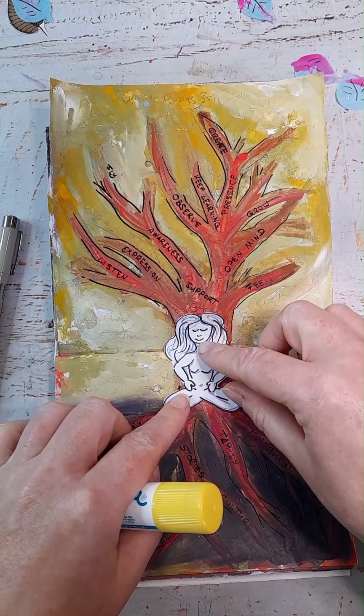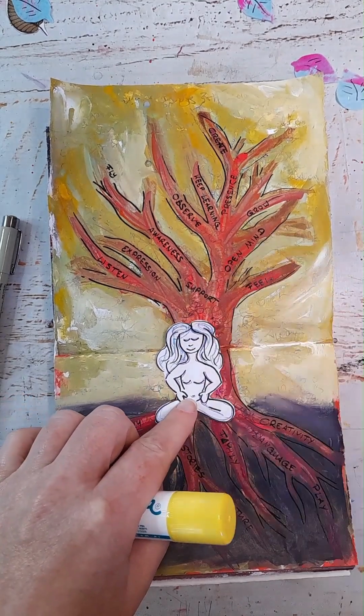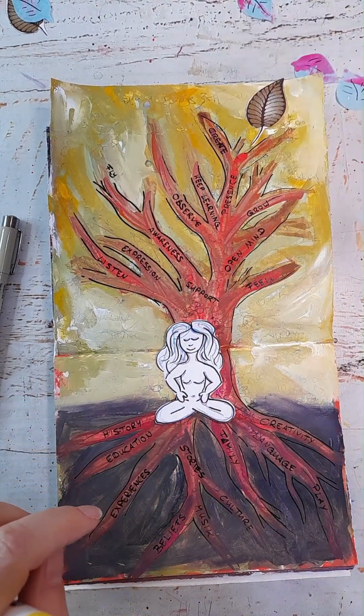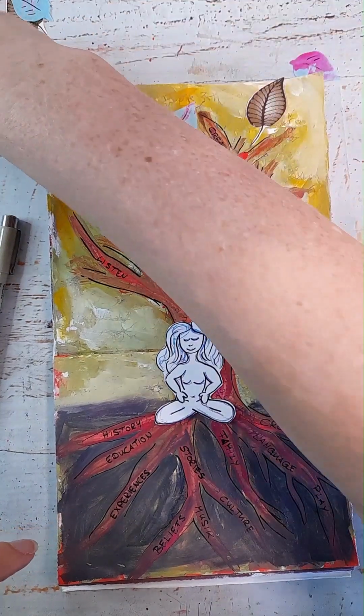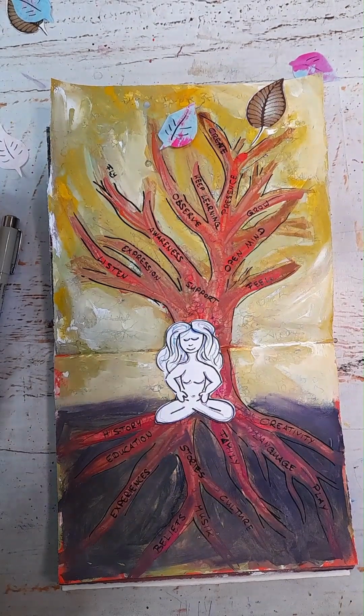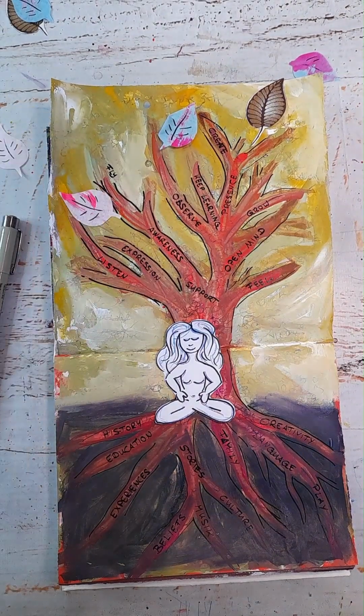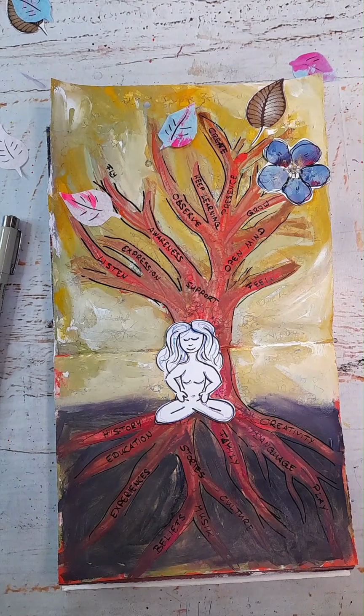And after that, I do outline my tree a bit more to bring it out more on my page. And then I just place or arrange all my flowers and leaves on the page and glue them down once I have an idea how I want them to be.